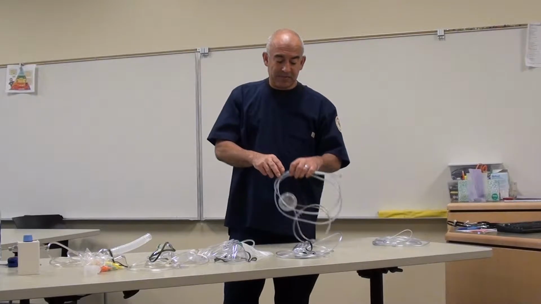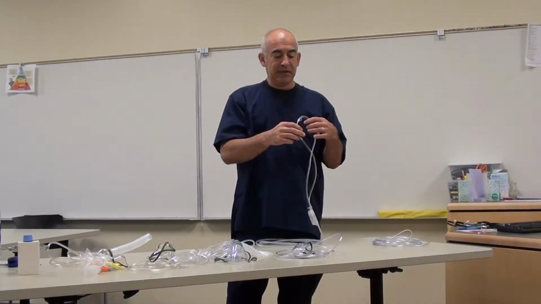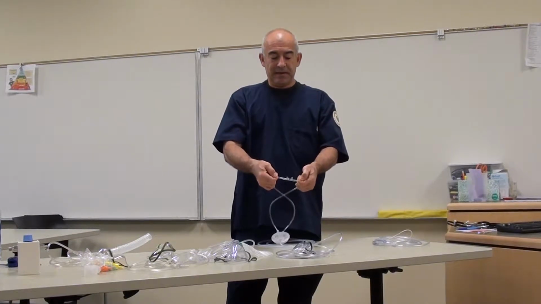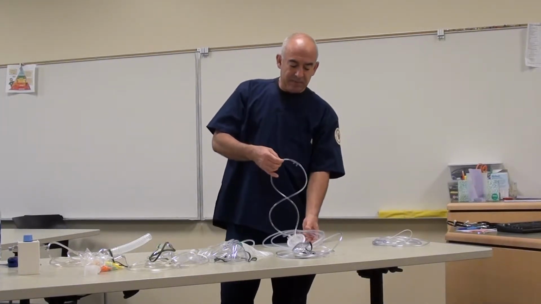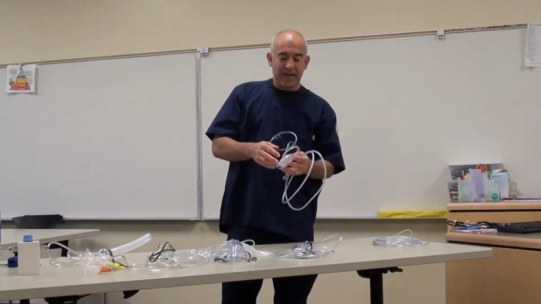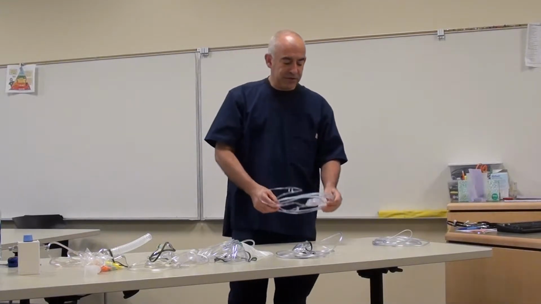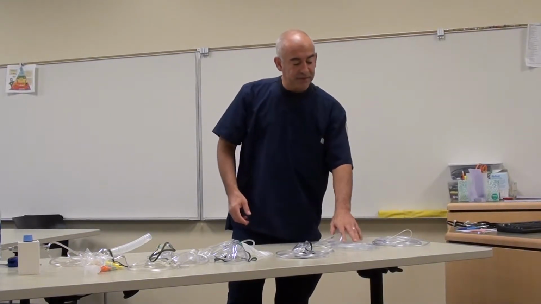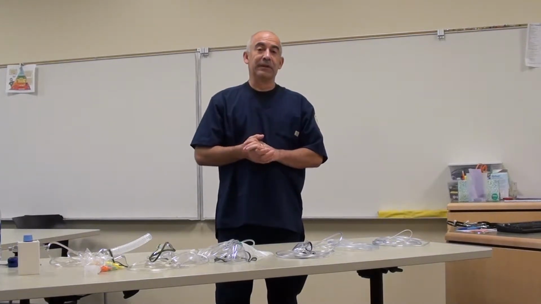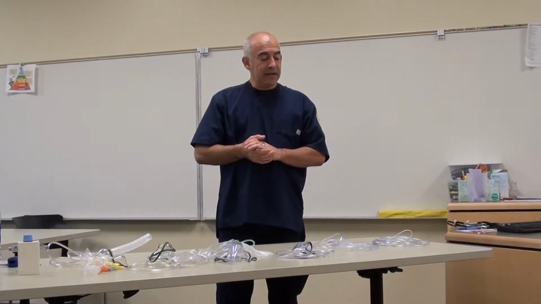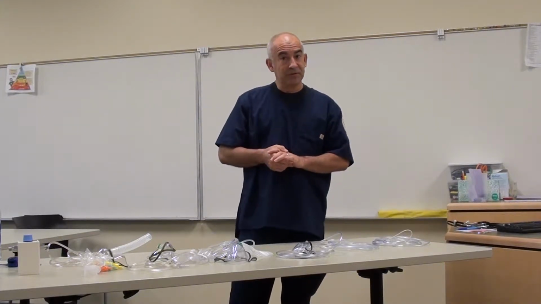The next device I want to talk about today is a reservoir cannula. It's very similar to the nasal cannula that delivers oxygen through the nasal tubes here, but the difference is that this one has a reservoir attached to it. Let's start with the flow rate. The flow rate for this particular device is up to 4 liters per minute. It has an FiO2 range of 22 to 35% with variable stability.